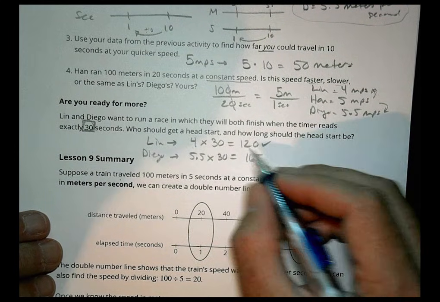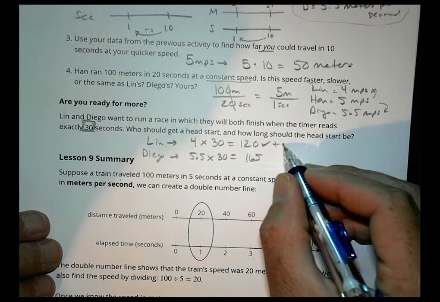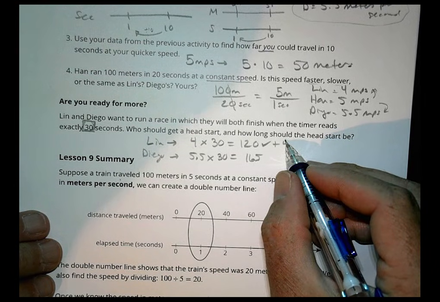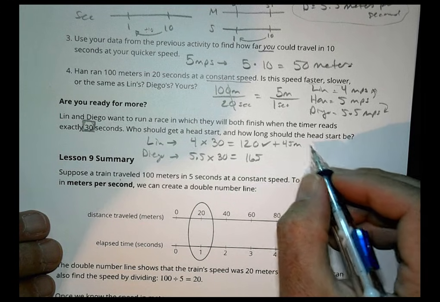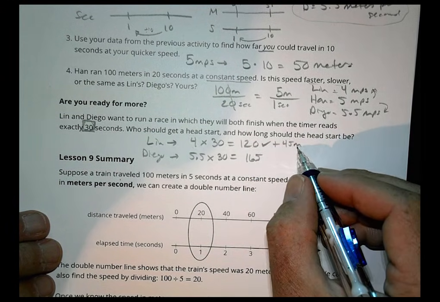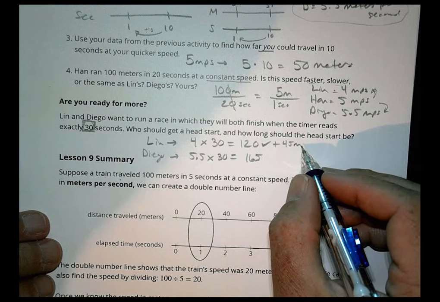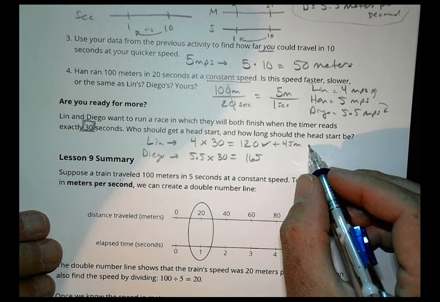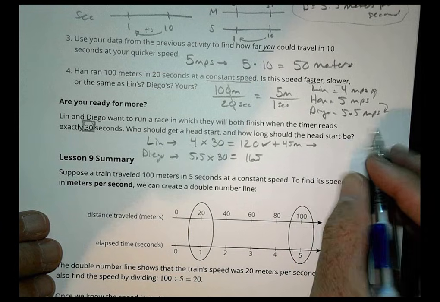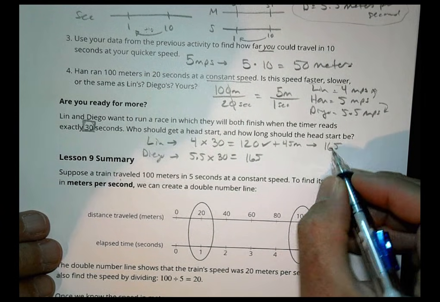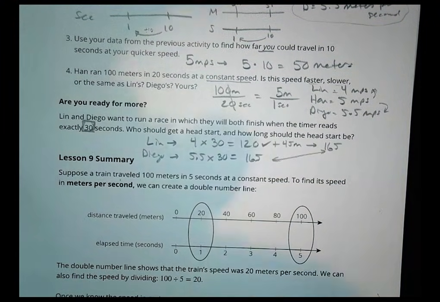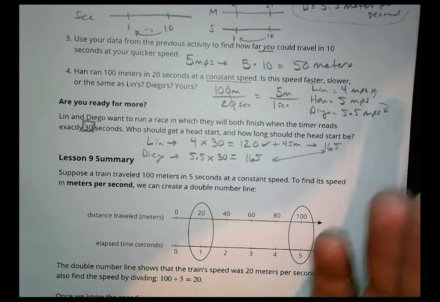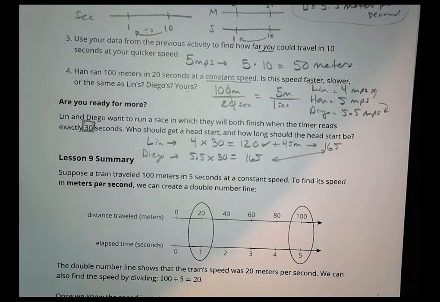So to make it the same, if we give Lynn a 45 meter head start, then her 120 plus the 45 meters is going to get her to 165 and she'll match Diego and they'll be in good shape. So at the end of 30 seconds, they would have gone the same distance, supposedly, because she started 45 meters earlier. Anyways, not a big deal.